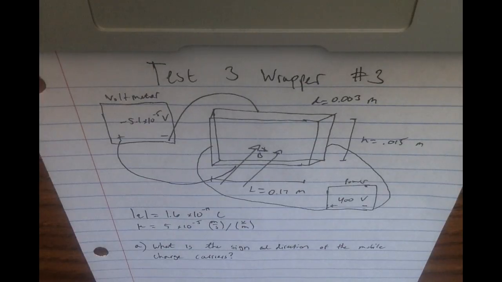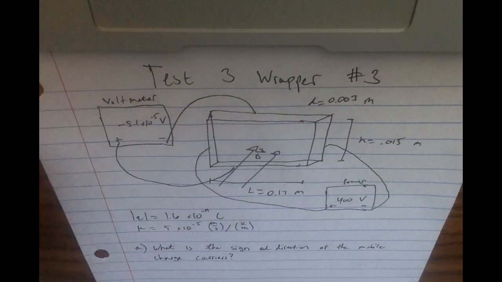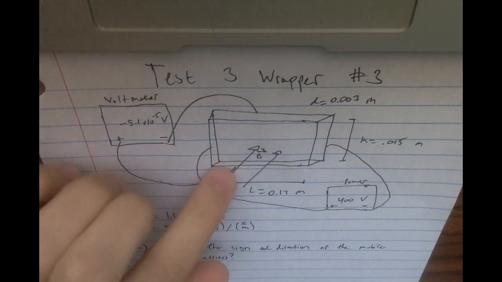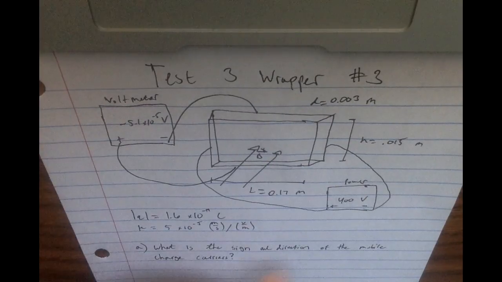Today I'm going to show how to solve problem 3 of test 3. In this problem, you have a voltmeter reading negative 5.1 times 10 to the negative fifth volts, connected in the following fashion with the positive lead on the bottom and the negative lead on the top. You also have a power supply of 400 volts with the positive lead going this way and the negative lead connecting back to the power supply.